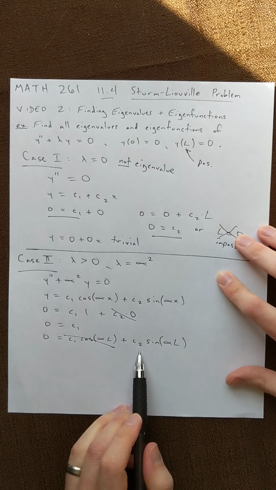So I would much rather have this guy be 0, which means alpha is equal to n pi over L. So if we get this particular alpha, then we will have a non-trivial solution. y is equal to c2 times the sine of this particular alpha times x.